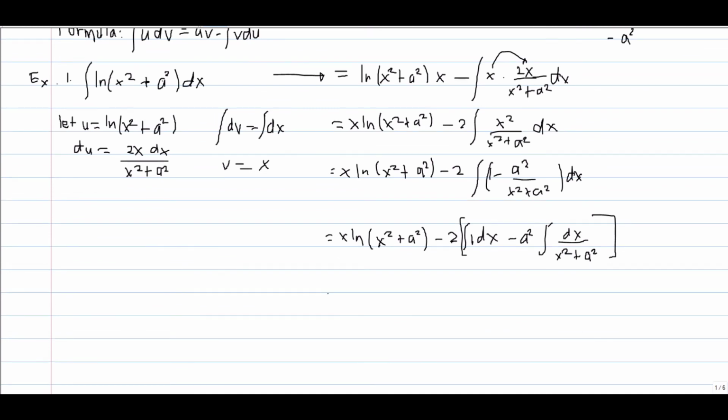Next, that is x ln of x squared plus e squared, then the integral of 1 dx, and then we multiply by negative 2, which gives negative 2x.